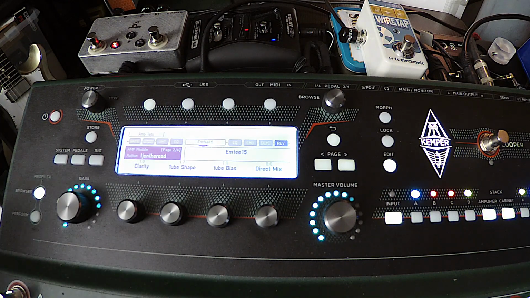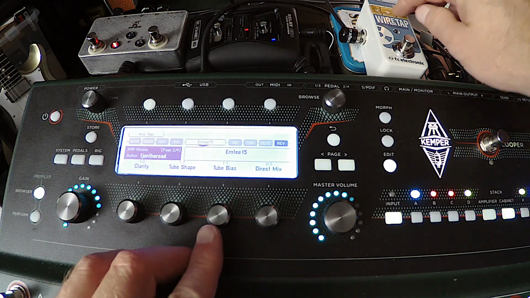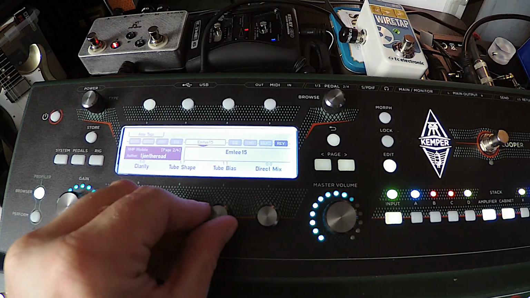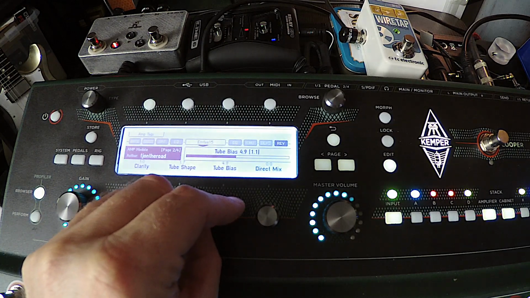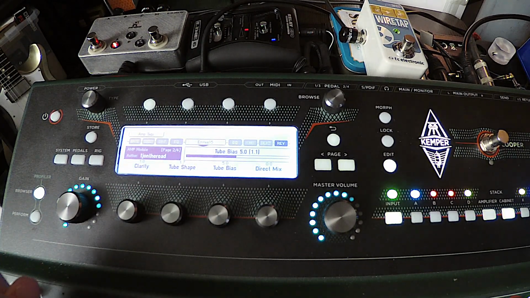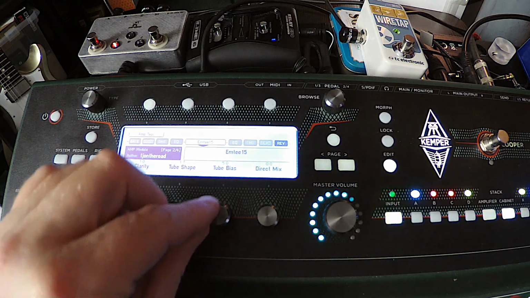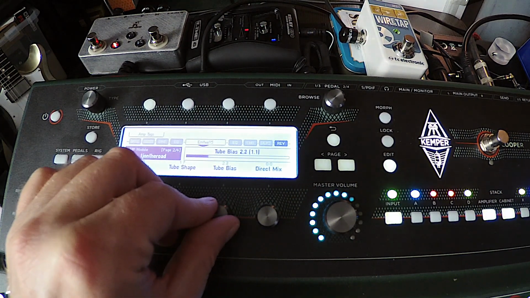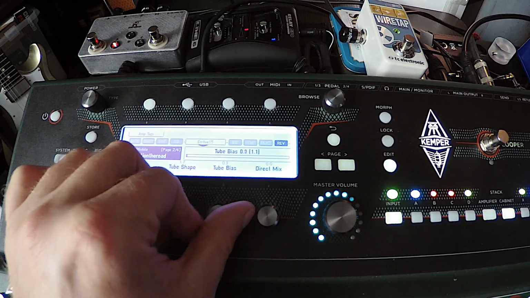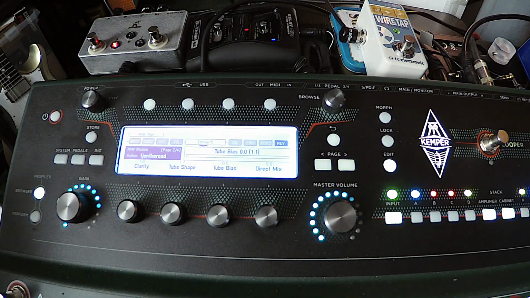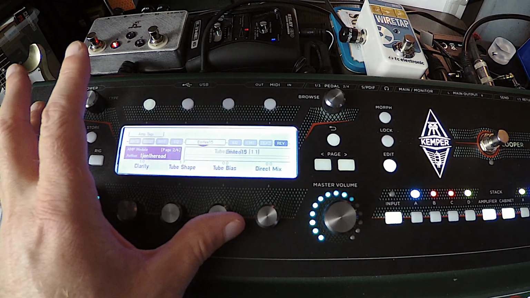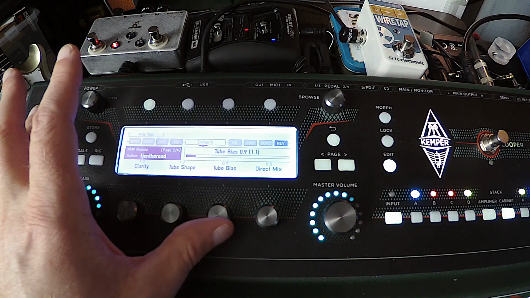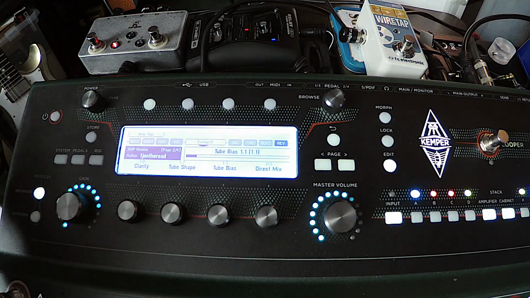Next is the tube bias. Again, this is also very much a feel-oriented type of thing. And let's turn it back down. Okay, again, you really can get most of that from the feel of the amp, so it's a little hard to catch that in the video here, but just to show you what it does.